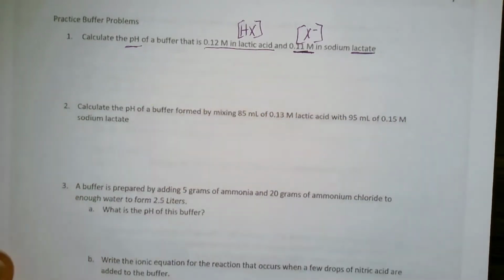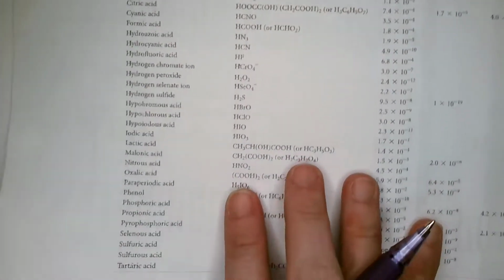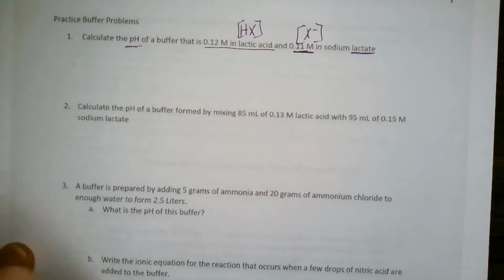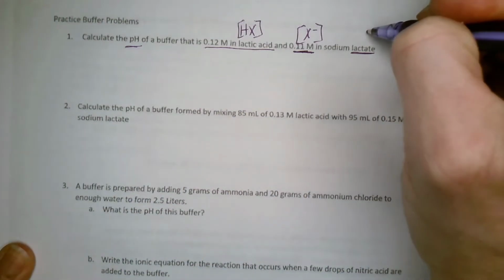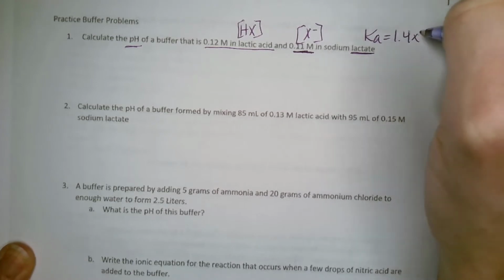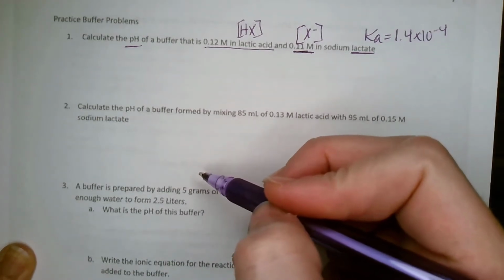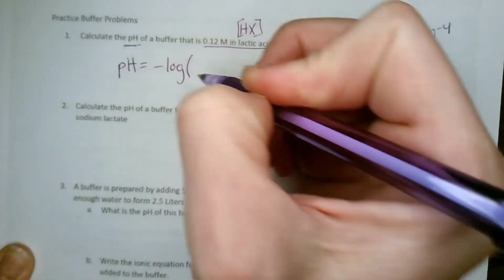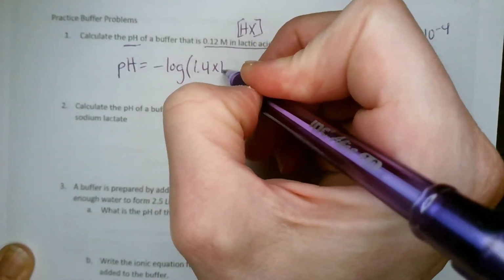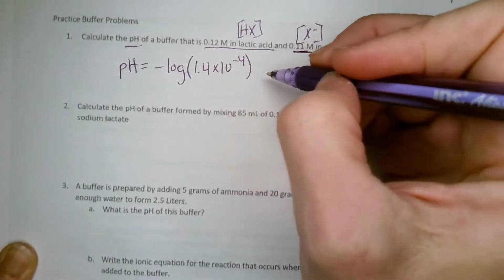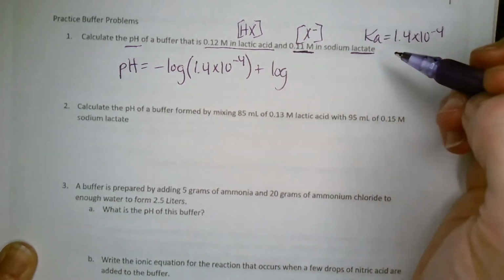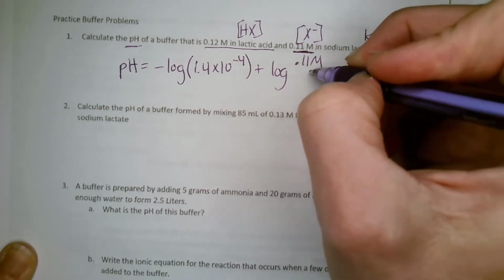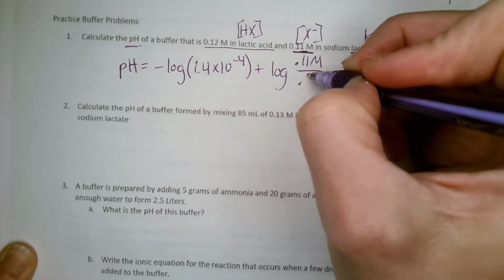Great, so let's find the Ka of lactic acid. We're going to look up lactic acid for 1.4 times 10 to the negative 4. So we've got our Ka, 1.4 times 10 to the negative 4. Let's plug this right into the Henderson-Hasselbalch equation. Our pH is equal to the negative log of our Ka, 1.4 times 10 to the negative 4, plus the log of our base, which is 0.11, over the concentration of our acid, 0.12.